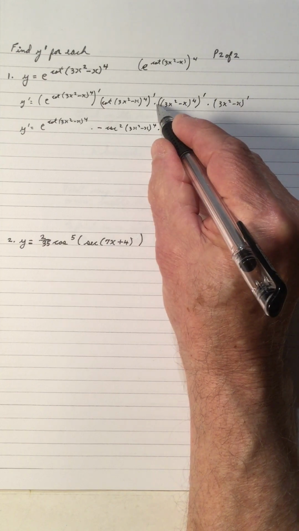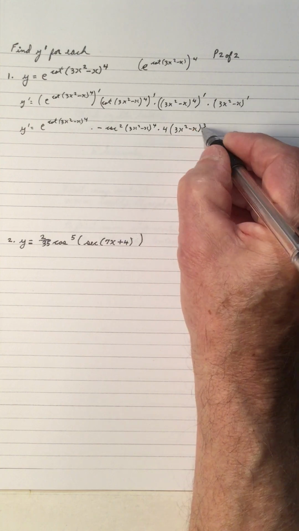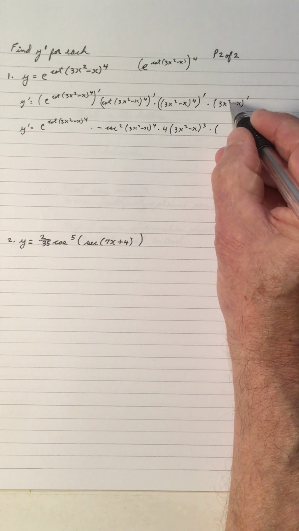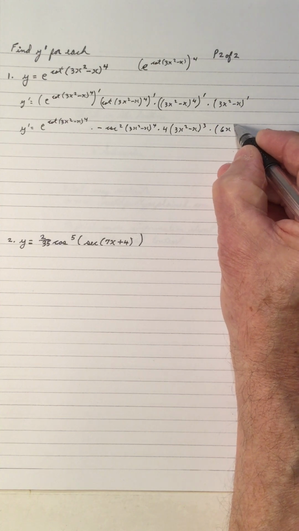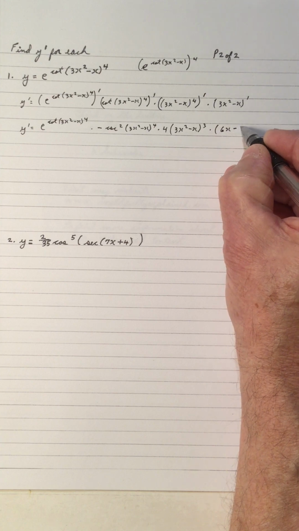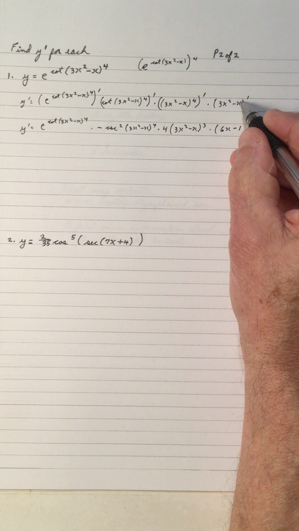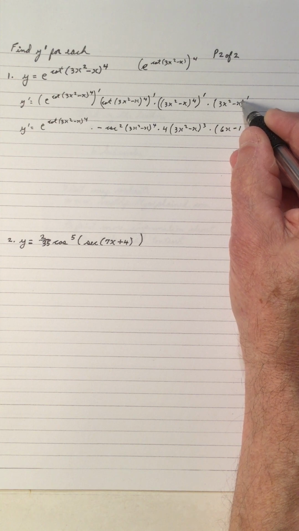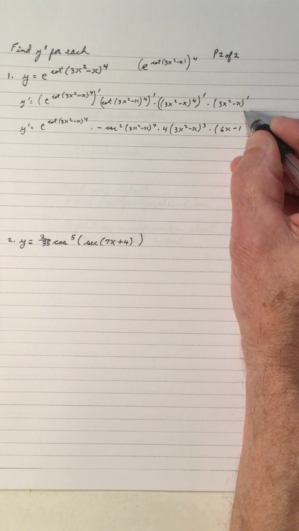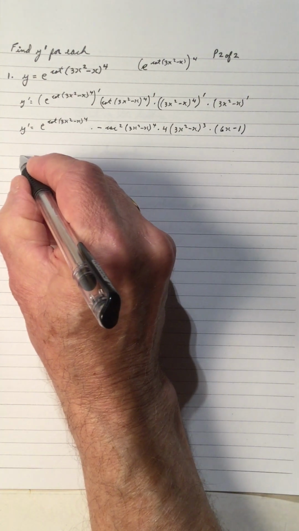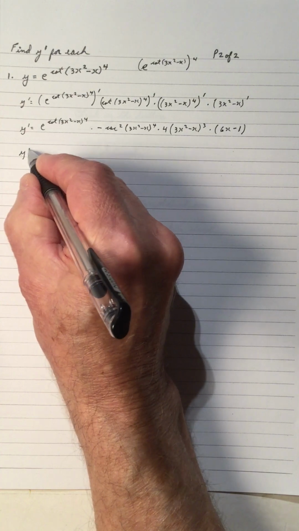So 4 times 1 is 4. Decreased by 1 makes it a 3. And the derivative of this binomial: 3 times 2 is 6x to the 1. And the derivative of a negative x is negative 1, because the power here is 1. So negative 1 times 1 is negative 1, and when we decrease this 1, 1 minus 1 is 0, and x to the 0 is a 1. So there it is. So we have y prime.